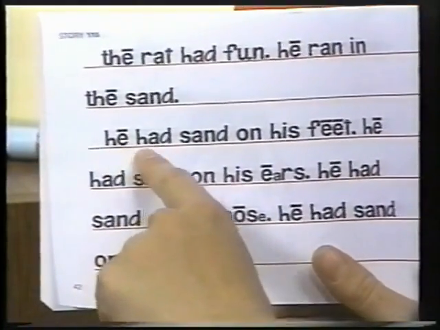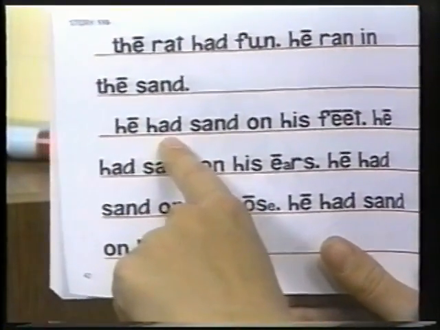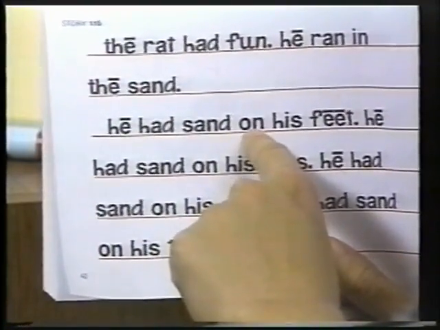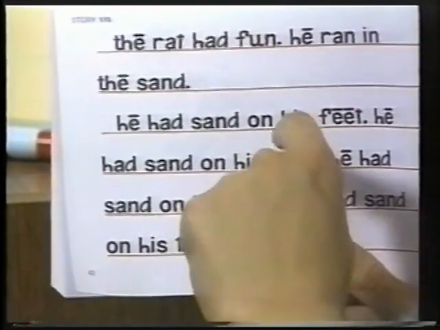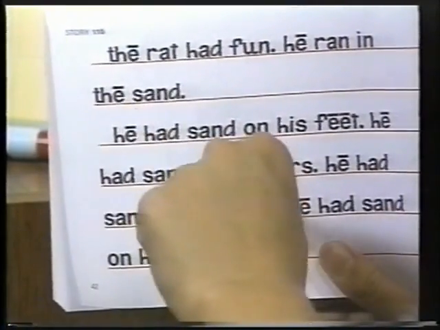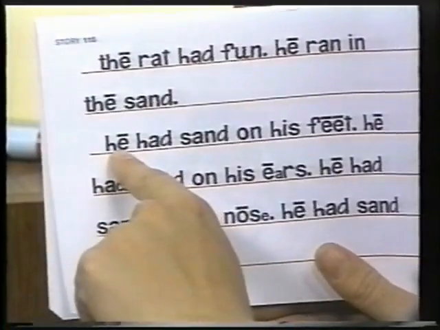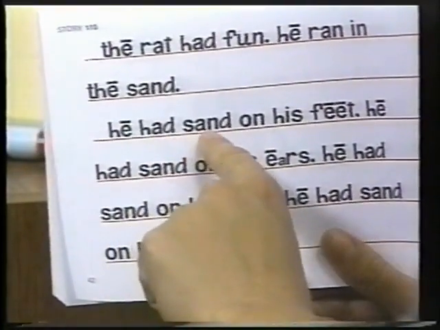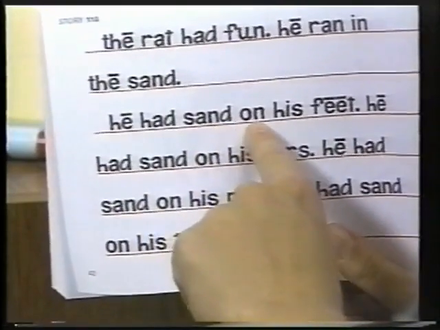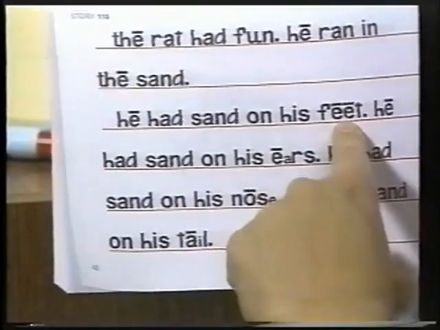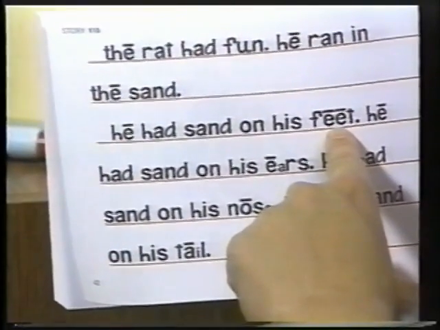He had sand in on. That word is on. On. Good. Let's start back at the beginning of that line. He had sand on his feet. That was perfect reading.